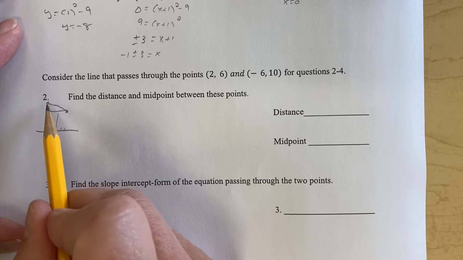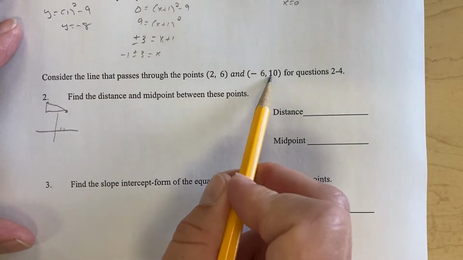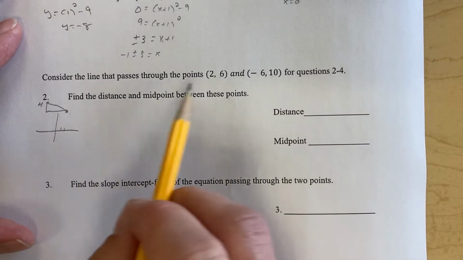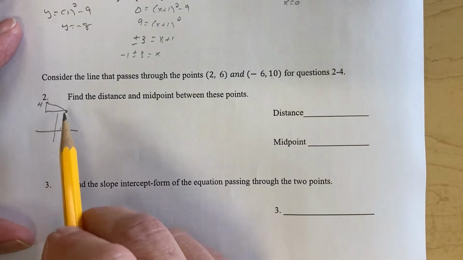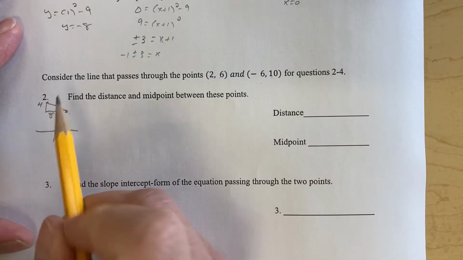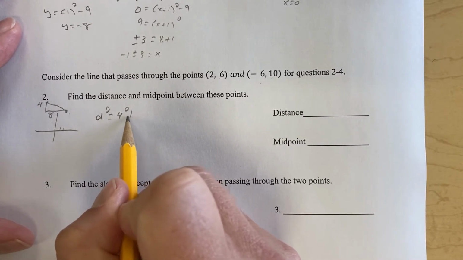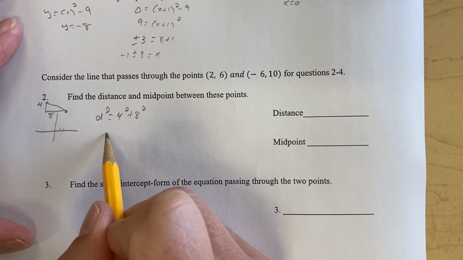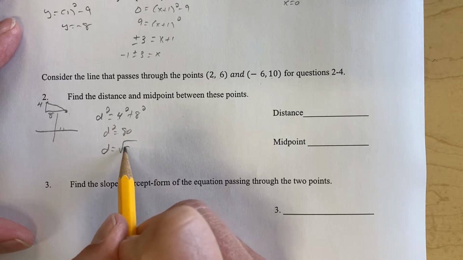So in terms of this side, we're going from 10 to 6. The distance between 10 and 6 is 4. That's that y side there. And in terms of the x, we're going from negative 6 to 2. That's a distance of 8. So the distance squared is equal to 4 squared plus 8 squared. So 16 plus 64, we get the distance squared equal to 80. So our distance is the square root of 80.